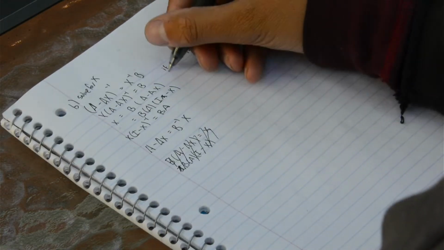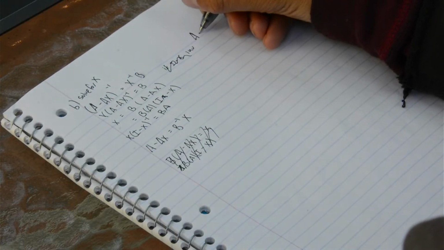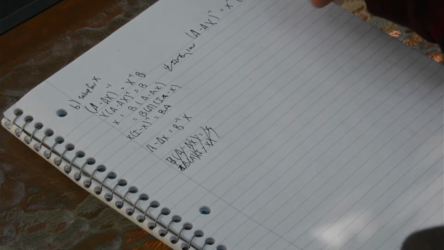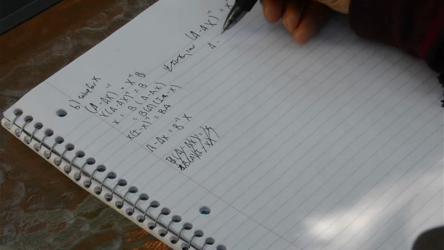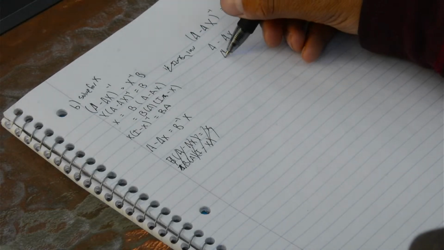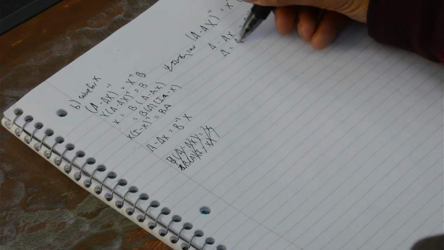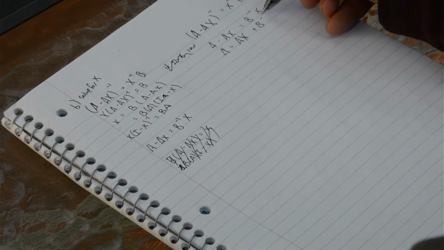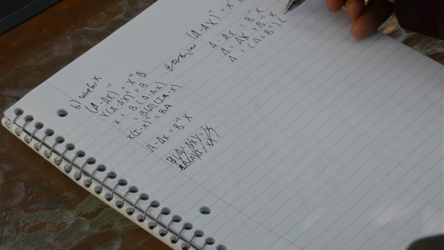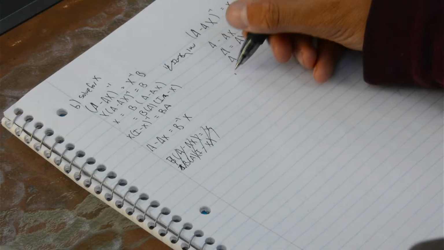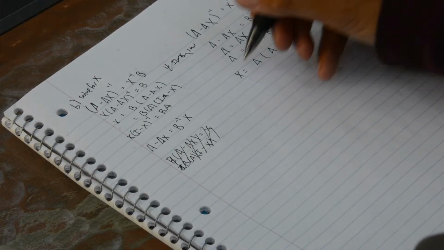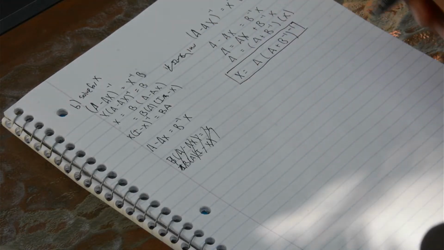This is what we need to do. So for (A minus AX) inverse equal to X inverse B, we take the inverse and we get A minus AX is equal to B inverse X. Then we get A is equal to AX plus B inverse X. Then we get A is equal to (A plus B inverse) times X. So then we multiply, and we get X is equal to (A plus B inverse) inverse times A. That was a tough problem.